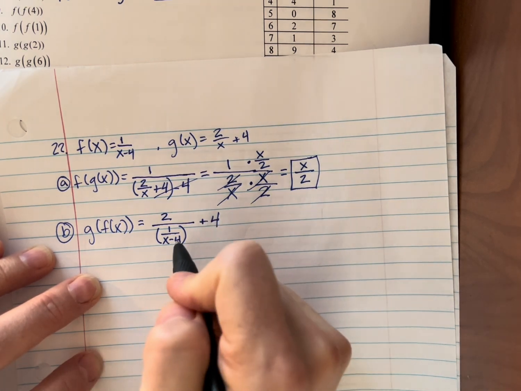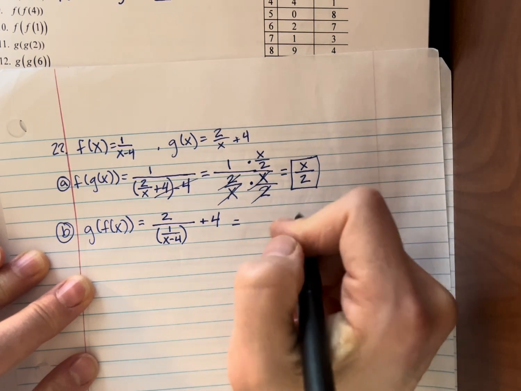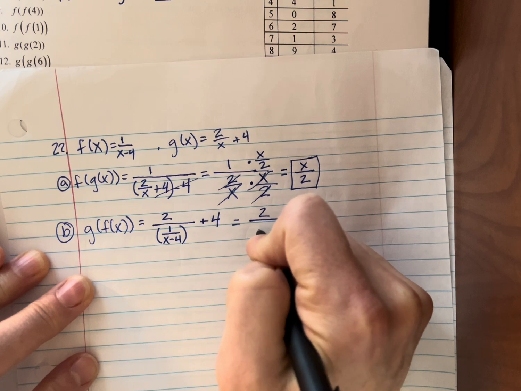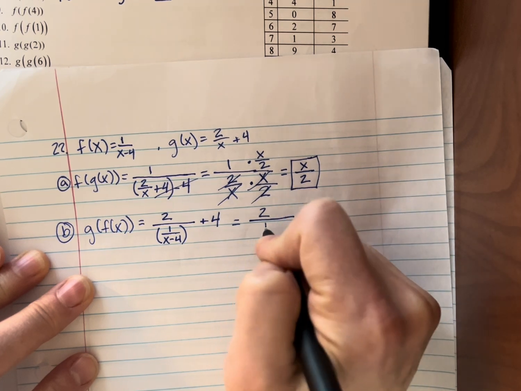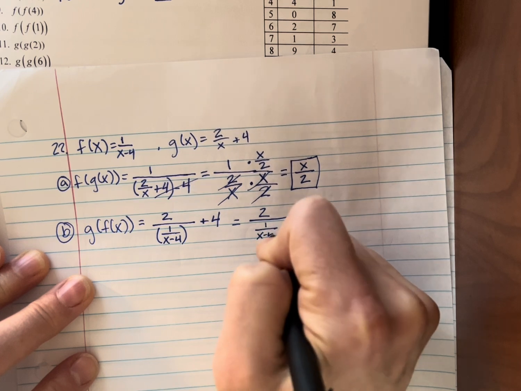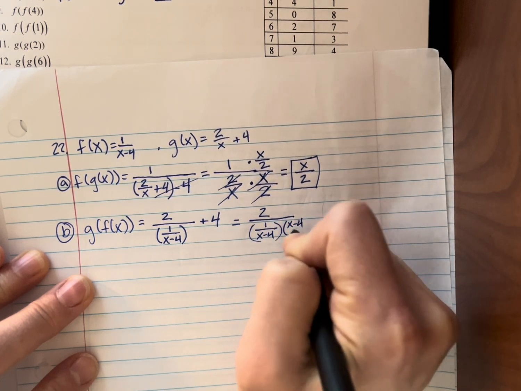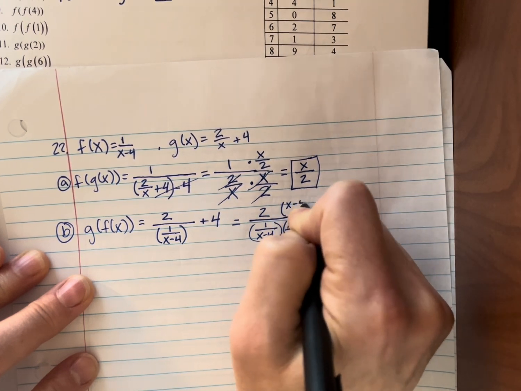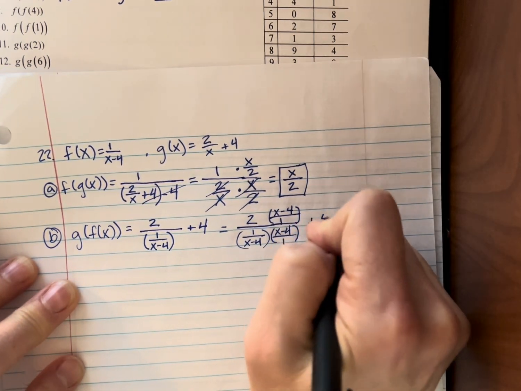To get rid of this fraction in the denominator, I'm going to multiply by the reciprocal: x minus 4 over 1 on the bottom, and x minus 4 over 1 on top. Then I still have plus 4.